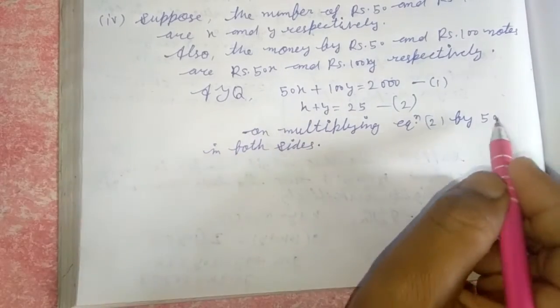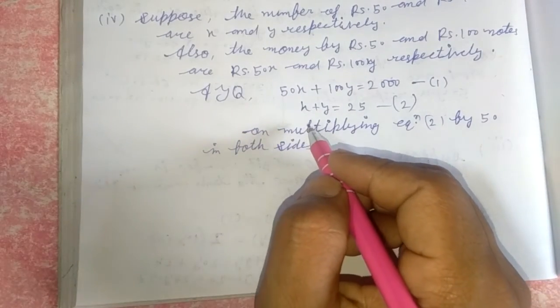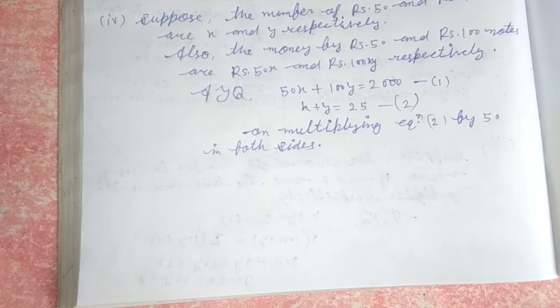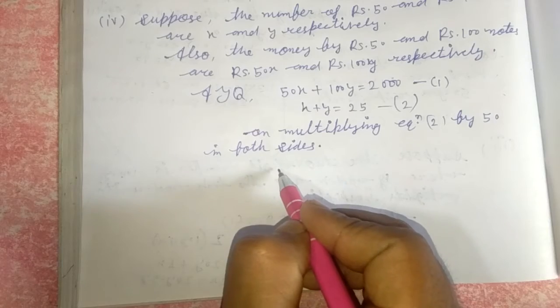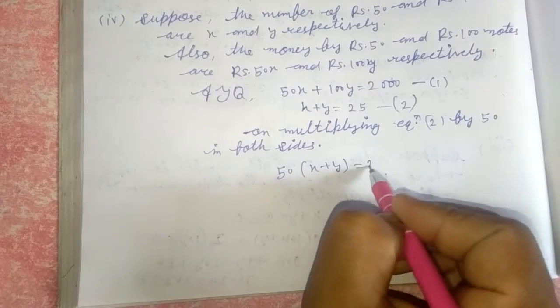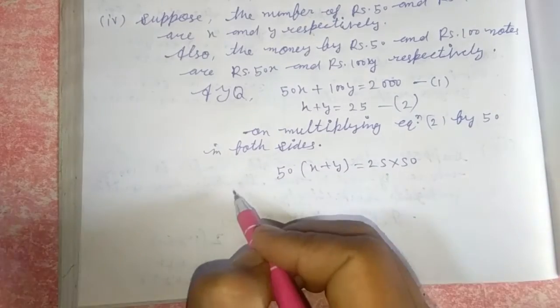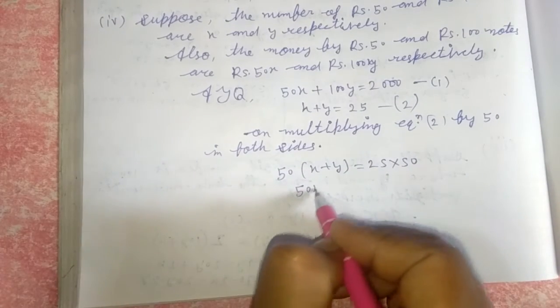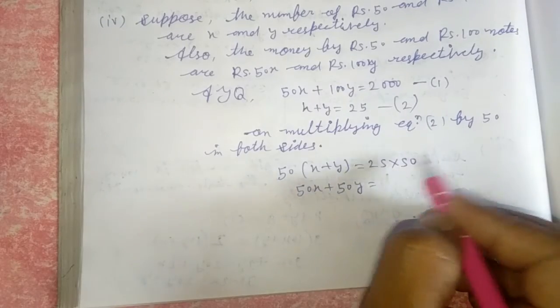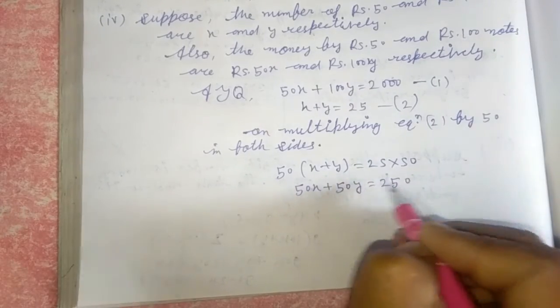When we multiply equation 2 on both sides, we will eliminate x. So 50x plus 50y is equal to 25 into 50, which means 50x plus 50y is equal to 1250.